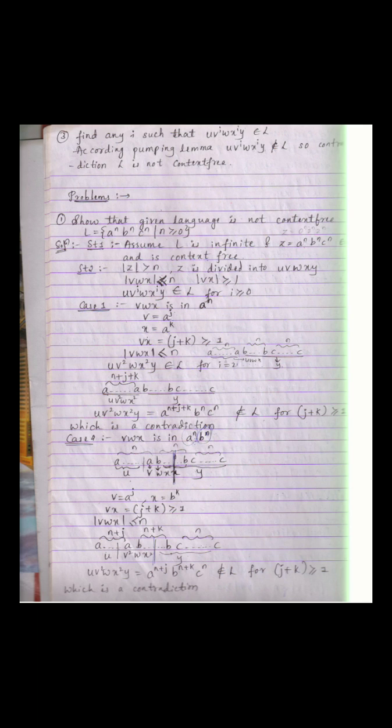Next we will see the problems in detail. What is the given problem? a raised to n, b raised to n, c raised to n, where n is greater than or equal to 0. Initially you assume it is infinite and context free. Next you divide it into substrings, with |vwx| less than or equal to n and |vx| greater than or equal to 1. Case 1, we are assuming cases.